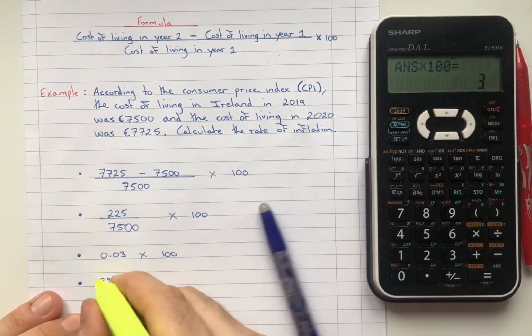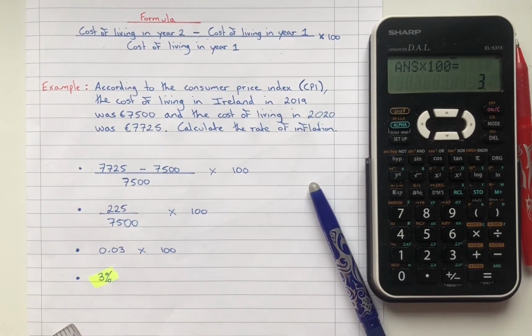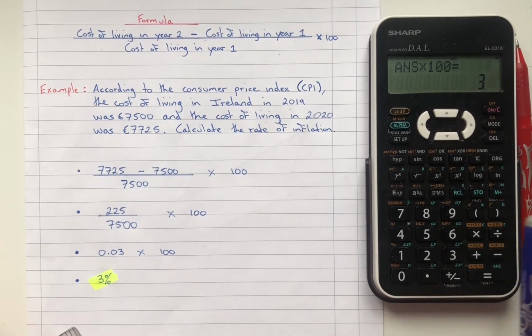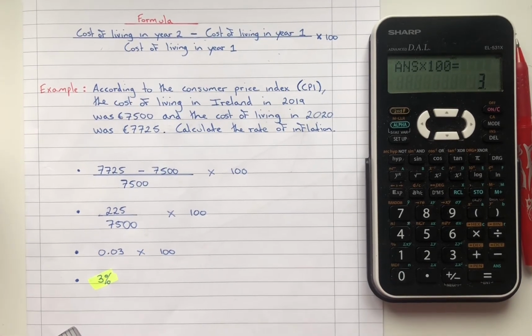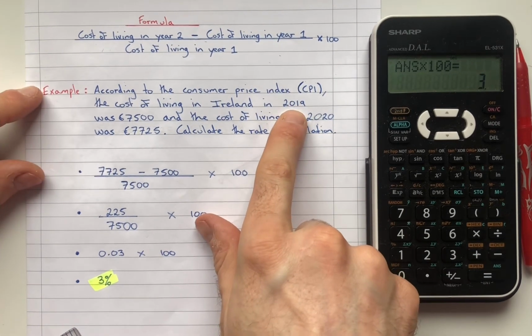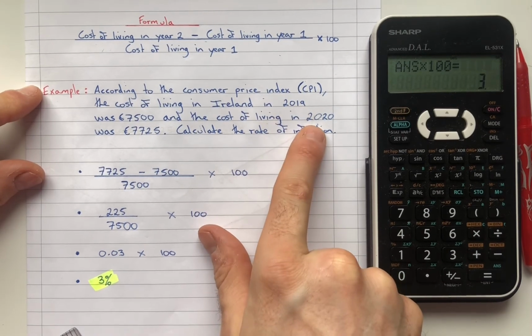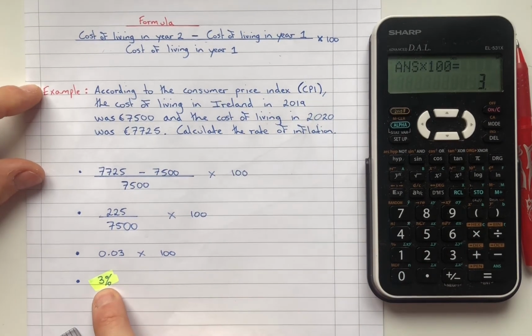So we know that the increase in the cost of living has led to a rate of inflation of 3%. We can say now that the rate of inflation is 3% between 2019 and 2020 in Ireland. A definition of inflation would be a general increase in prices in a country from one period to the next, and this is generally a year. So in this example, the rate of inflation between 2019 and 2020 is 3%.